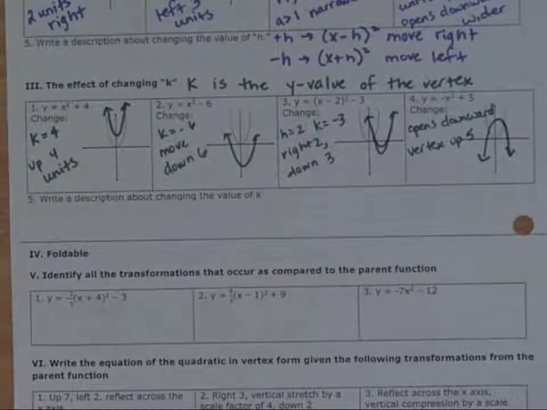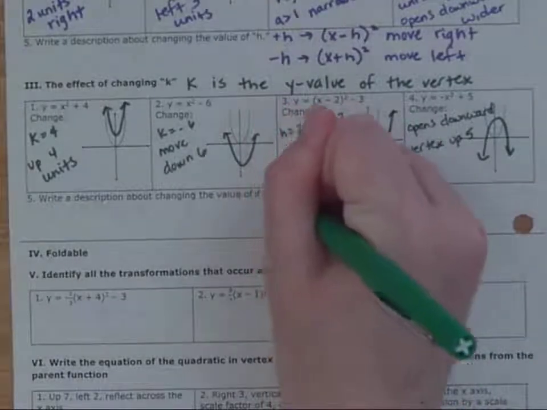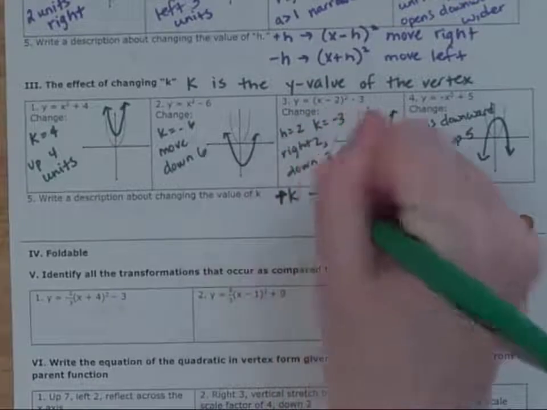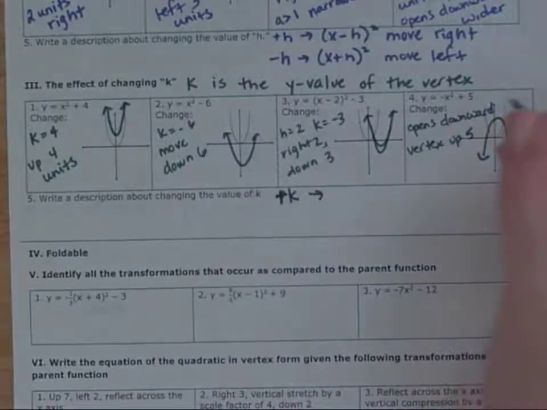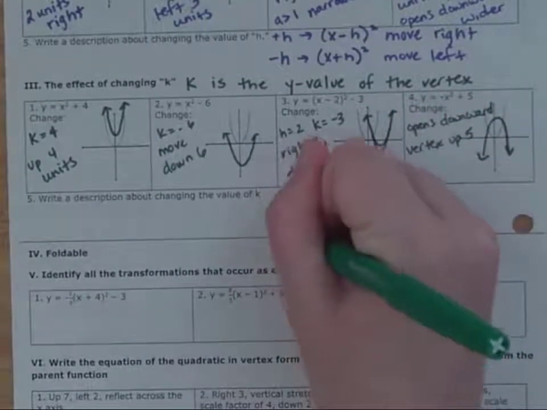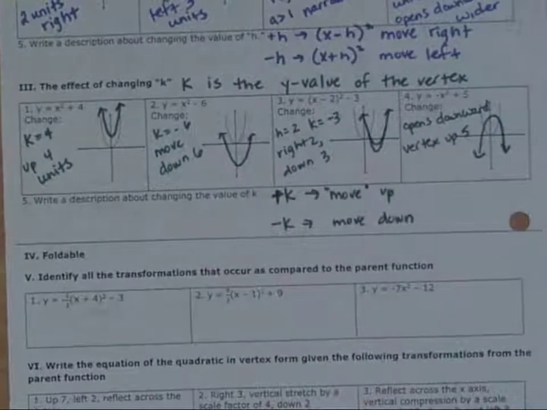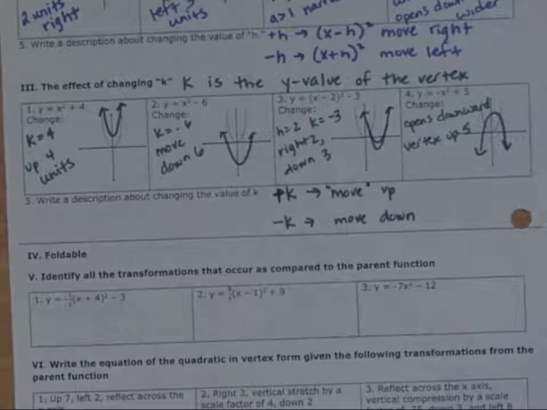So looking here, when we change the value of k, what we're really looking at is, if k is positive, our quadratic will move up. And if we have a negative k, we say it moves down. Okay, so the possible changes here are what happens to a, what happens to h, and what happens to k. a can be positive or negative, it can be greater than or less than 1, h can be positive or negative, and k can be positive or negative.